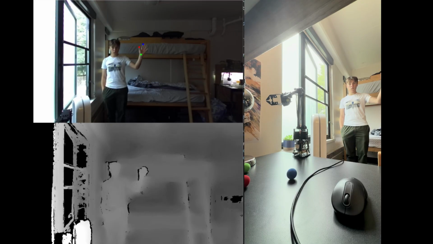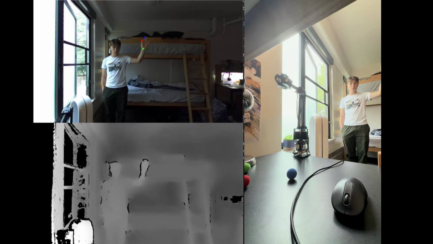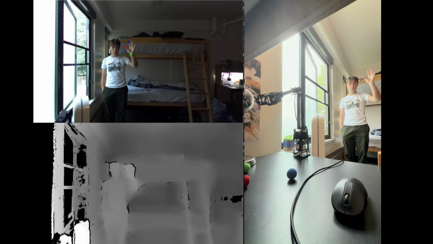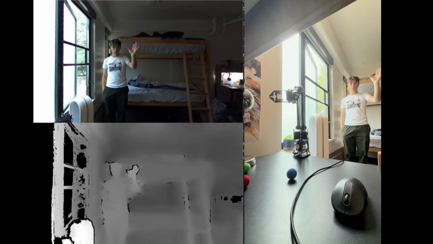So this is an update on one of my previous projects. I made a video a while back showing this teleoperation system that I made where you basically move your real arm around in front of a camera, and then the robotic manipulator copies your motions. Back then though, I had a pretty primitive system. So now I've improved it a lot.